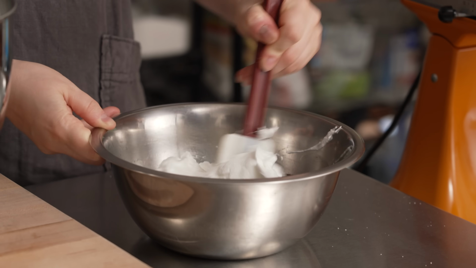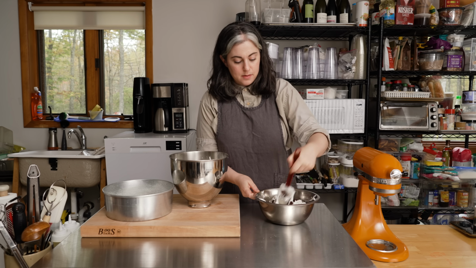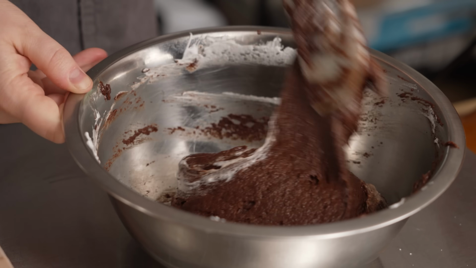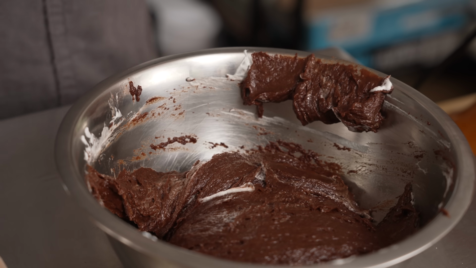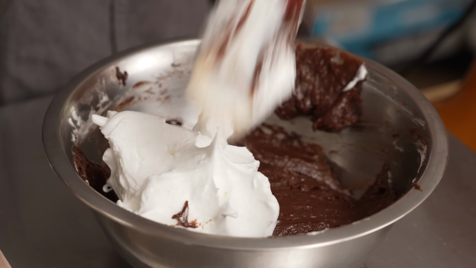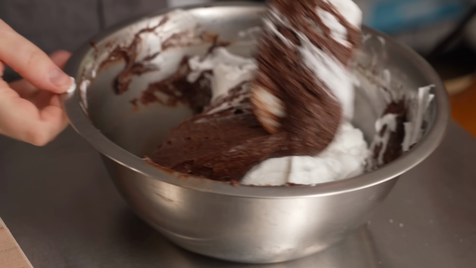So this is more of a stir than a fold. You sacrifice some of the egg whites initially. They will deflate. The idea is just to loosen this up a little bit, to be able to fold in the rest of the meringue. So once you have that first third fully incorporated, add half of the remaining meringue, fold that through, and then the rest of the meringue, same thing.